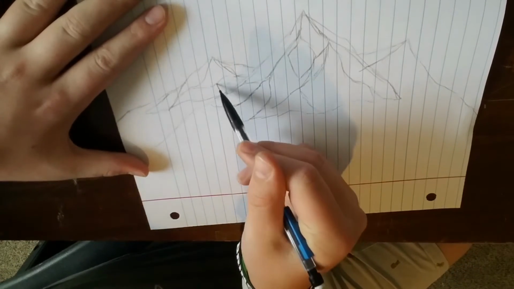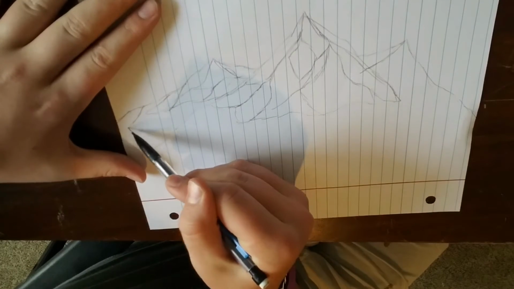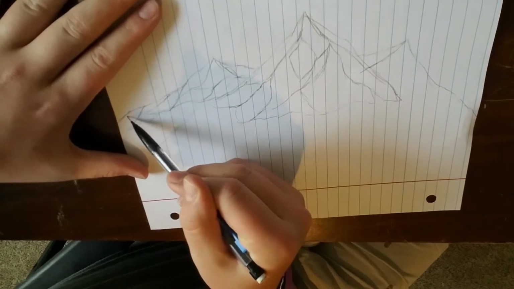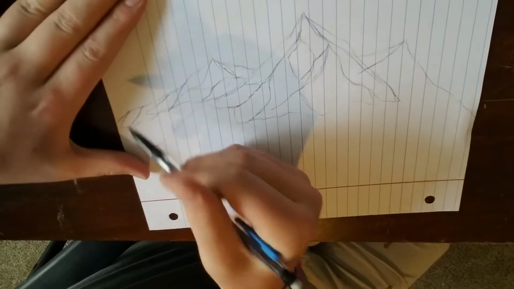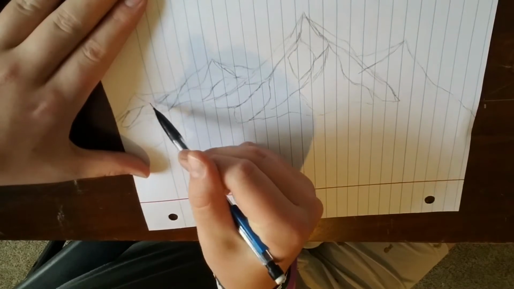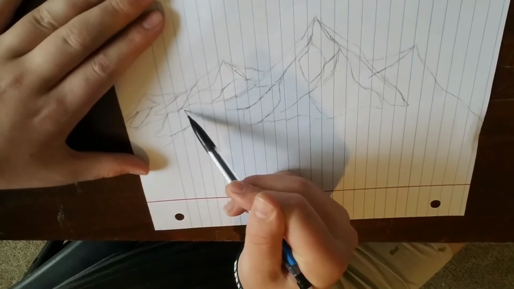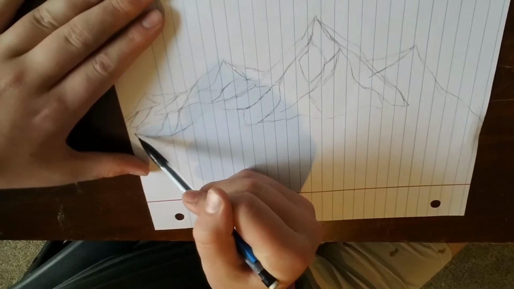You can also add in some extra bit of details into each mountain. It doesn't matter which ones you're doing, you need to add some sort of form of detail into them. I'm also going to be adding on just a little bit of an extra one, and also if you guys want to, you can just follow me along with this.